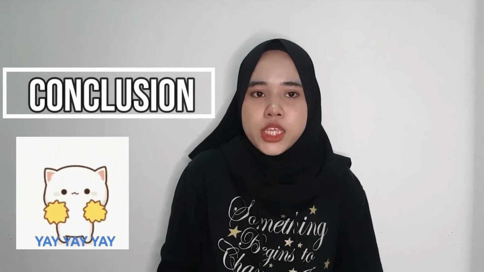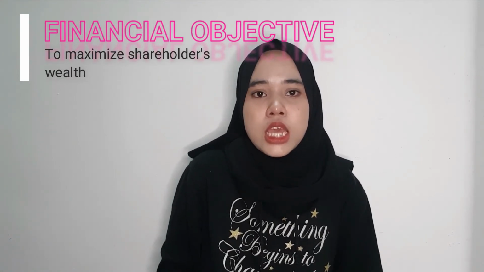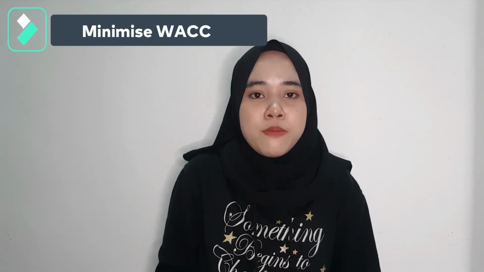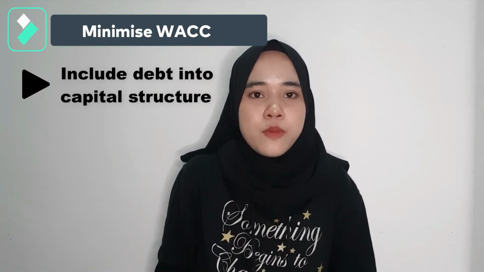Last but not least, a conclusion for the entire issues in the question. For the conclusion, as the primary financial objective is to maximize the shareholders' wealth, companies should seek to minimize their WACC. In practical terms, this can be achieved by having some debt in the capital structure, since debt is relatively cheaper than equity, while avoiding the extremes of too little gearing or too much gearing. Companies should pursue sensible levels of gearing.